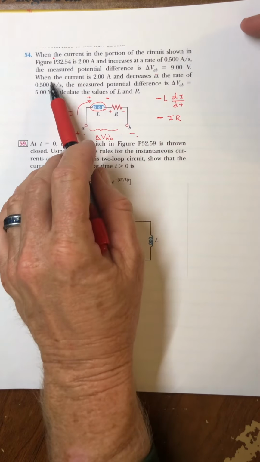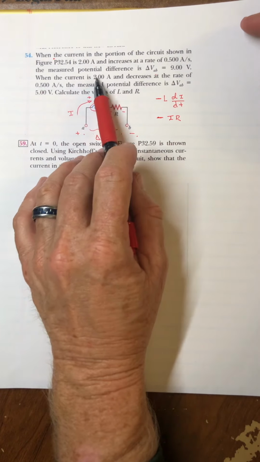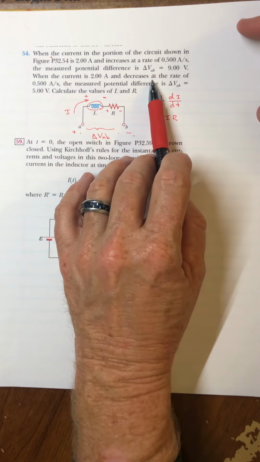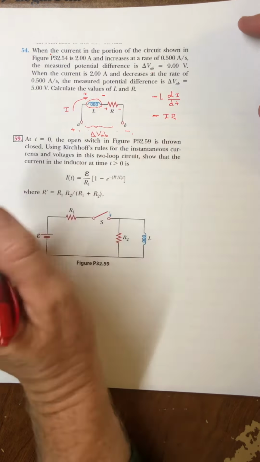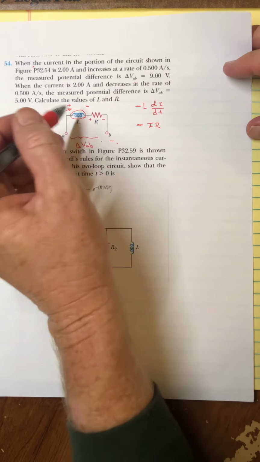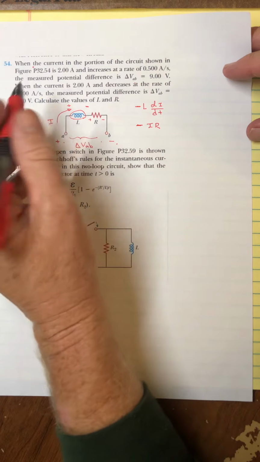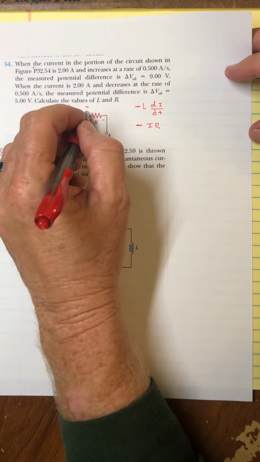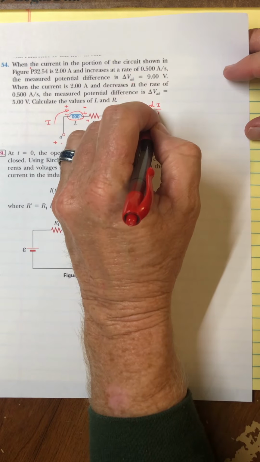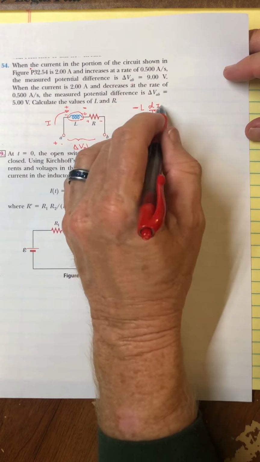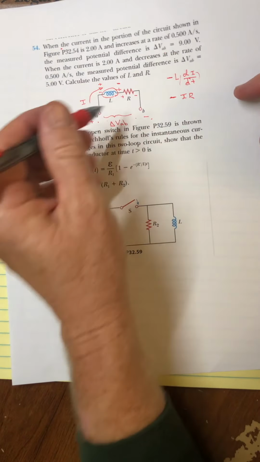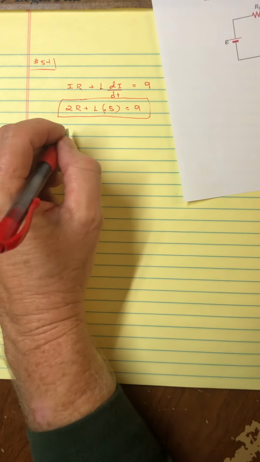So then it says, when the current is 2 amps but is decreasing at a rate of 0.5. Okay, so in this case, as it is decreasing, the inductor would make this side positive and this side negative. In other words, this would be a negative number here. And of course, this would still be the same. You're still going with the current.